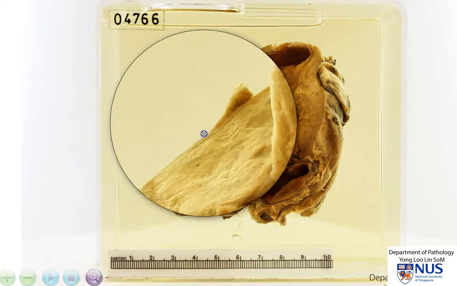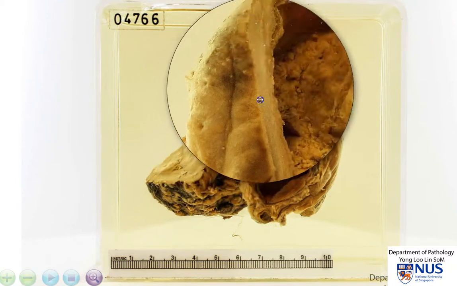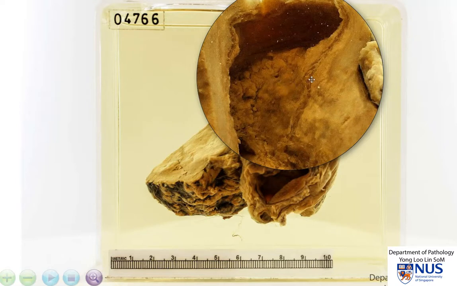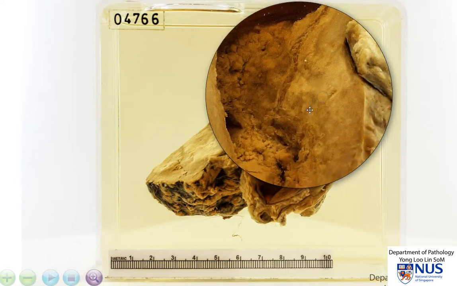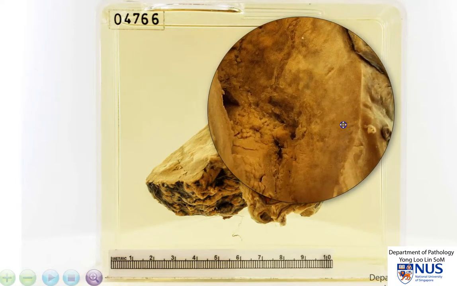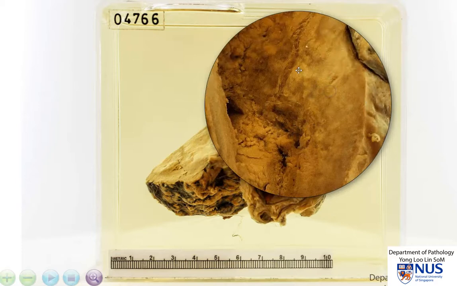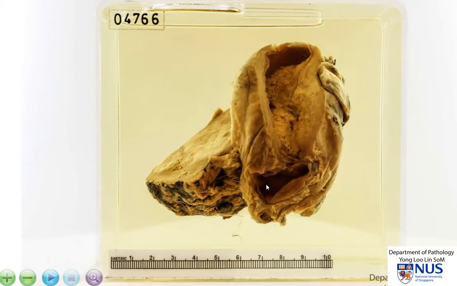I'm going to just sweep over this tumor with the magnifier, and we can see the tumor mass protruding into the lumen, invading into the wall of the gallbladder. And this is the part that also protrudes into the lumen, and here is the intramural part of the tumor. So the diagnosis here is carcinoma of the gallbladder.